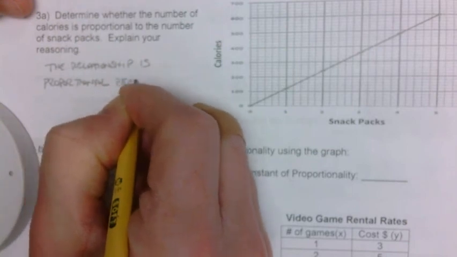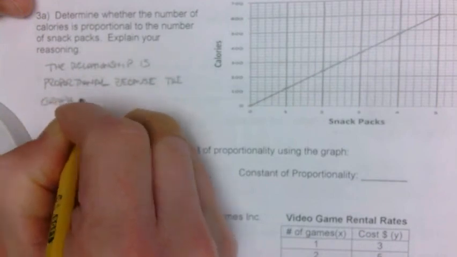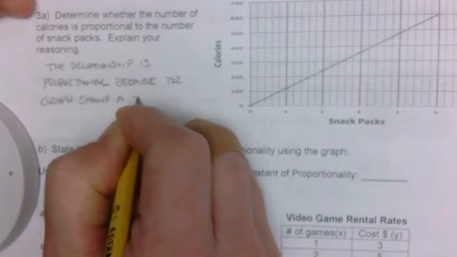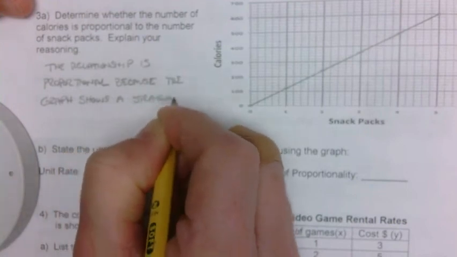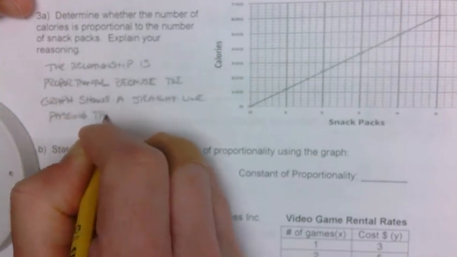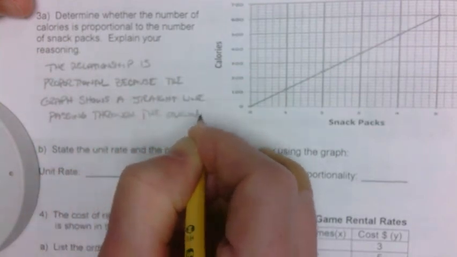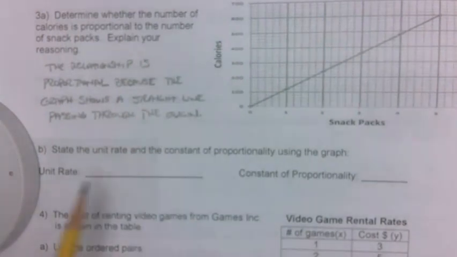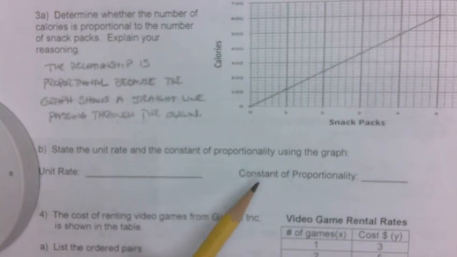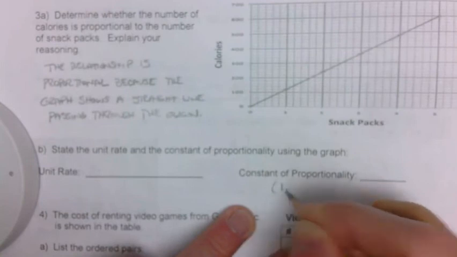And the reason why is just what I had said before, because the graph shows a straight line passing through the origin. Okay. All right, so since I know it's proportional, I know that there is a unit rate and I know that there is a constant of proportionality. Remember, to find that constant of proportionality, you have to go to 1 on the x-axis. So the coordinates are going to be 1 comma something.